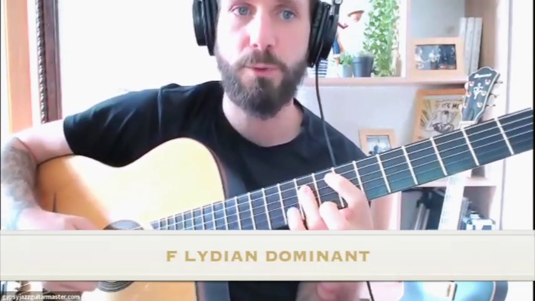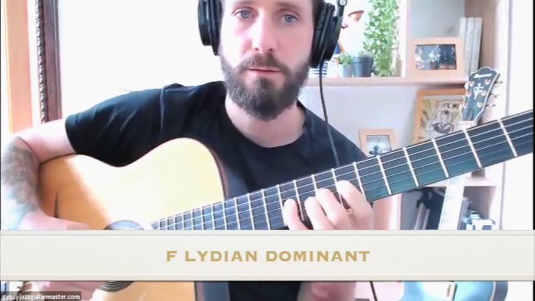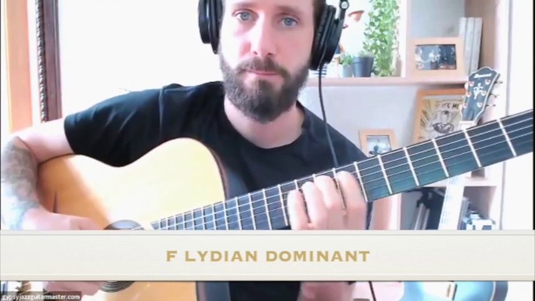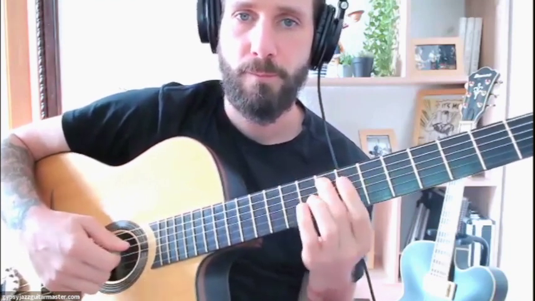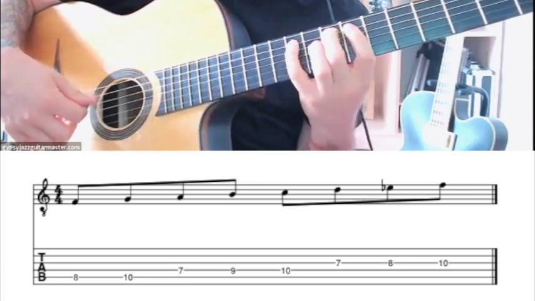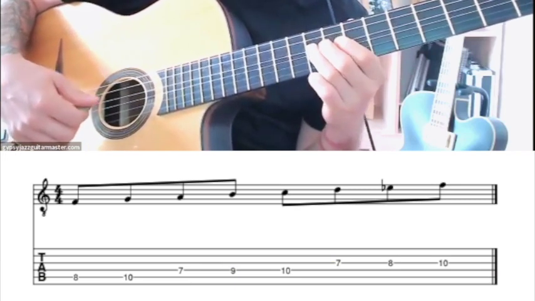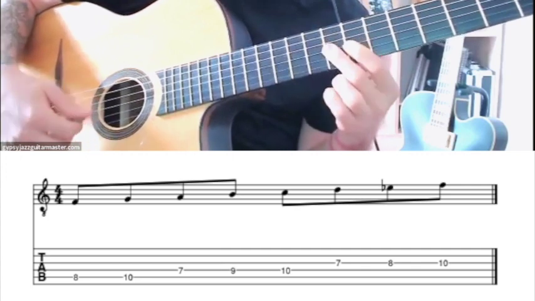The Lydian dominant is the same scale, but instead of having a perfect fourth, we have a sharp fourth. And so 1, 2, 3, sharp 4. So Mixolydian, 1, 2, 3, 4, 5, 6, flat 7th, 1. Lydian dominant, 1, 2, 3, sharp 4, 5, 6, flat 7th, 1.